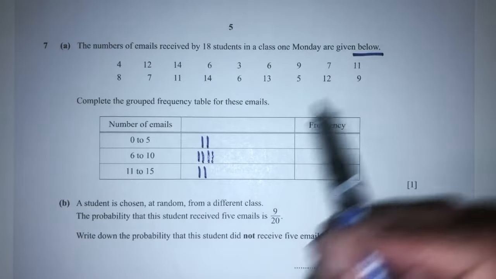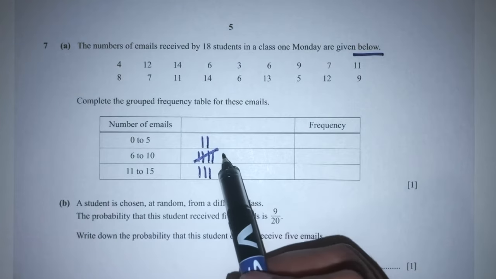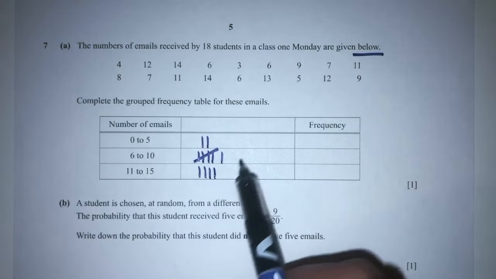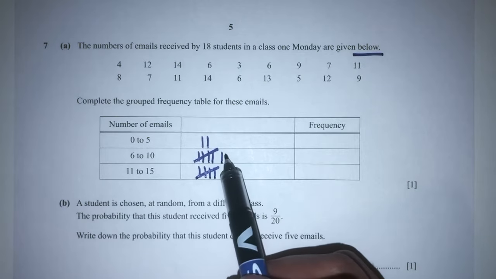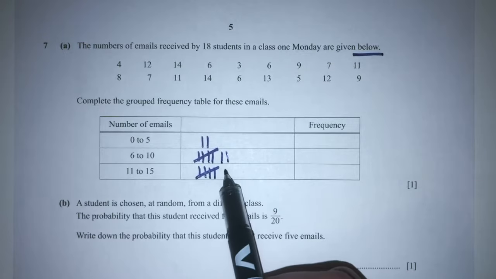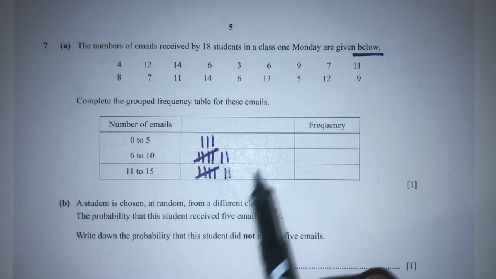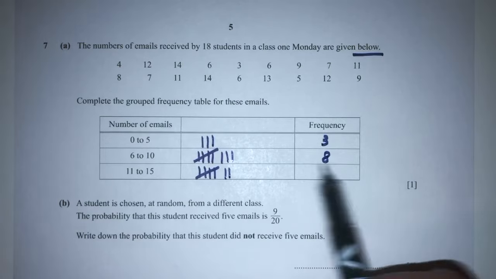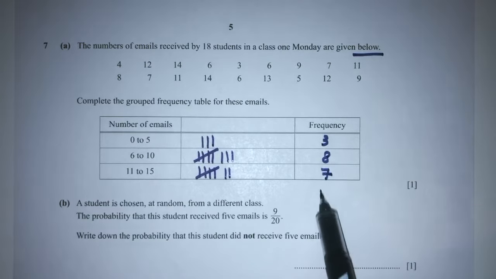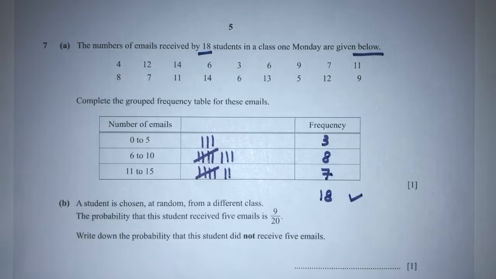7 will be here as well. 11 will be here. 8 will be here. 7, 11 here. 14 here. 6 will be here. 13 will be here. 5 will be here. 12 and 9. So let's count. So here we have 3. Here we have 8. And here we have 7. So together this should be 18. So as required, 18, 18. So my count is good.